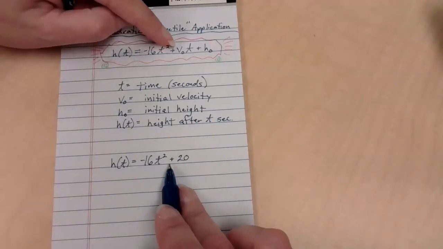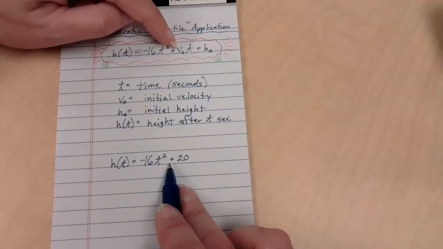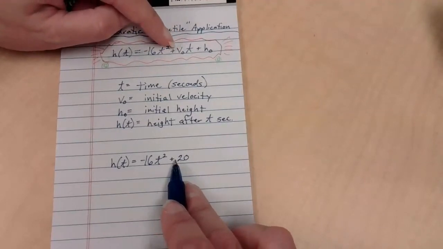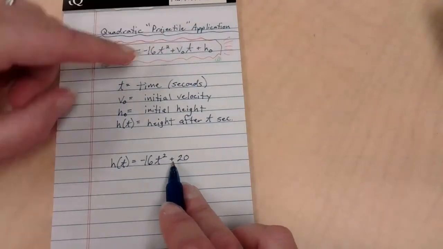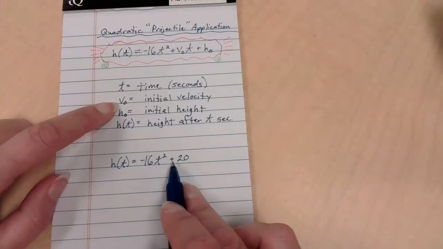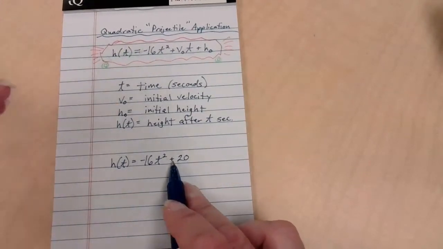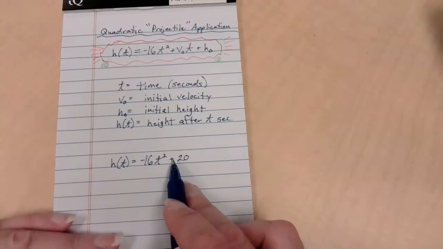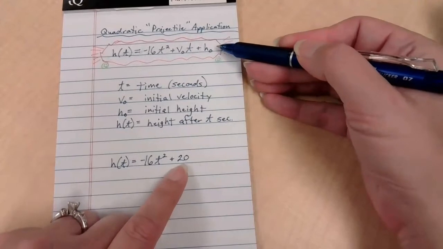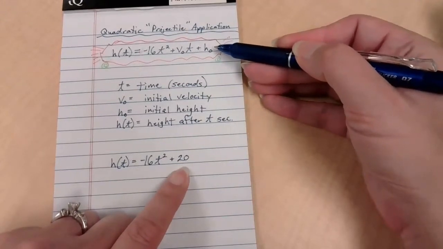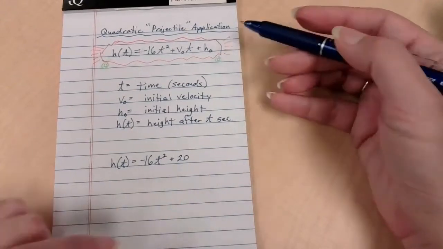I don't have this middle term right here. So what must be my initial velocity? If it's 0t, if I don't see it, my initial velocity was 0. This thing was not hurled. This thing was dropped. Its starting velocity was 0. It had no speed when it was dropped. But this, the 20, the constant, means that it started from 20 feet in the air.